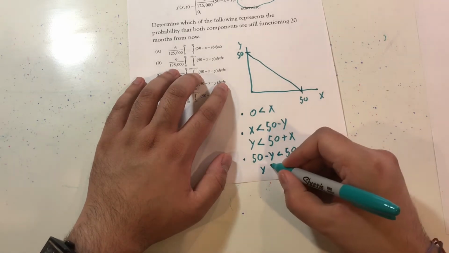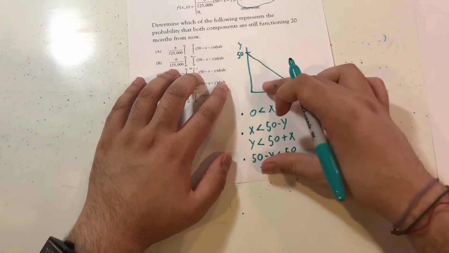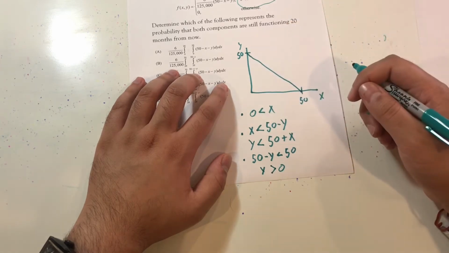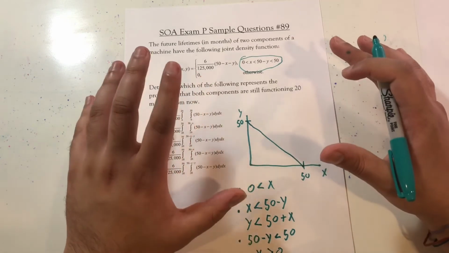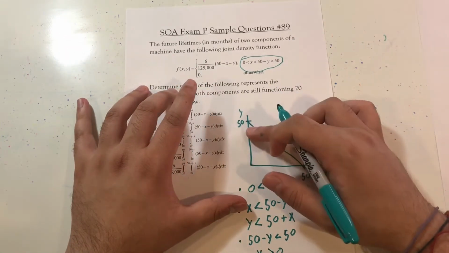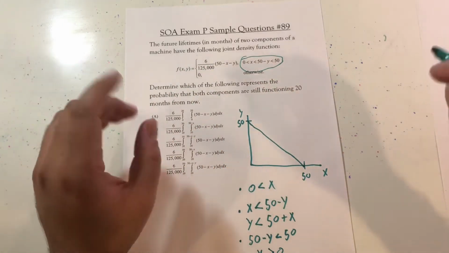So y is greater than 0. All right, which is just obviously represented by anything above the x-axis here. So I have this graph, and all the possibilities, right, exist within this triangle, right? That's our entire domain.